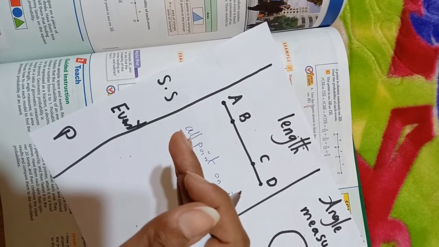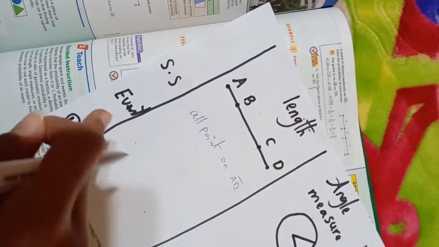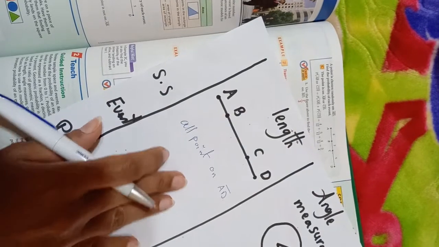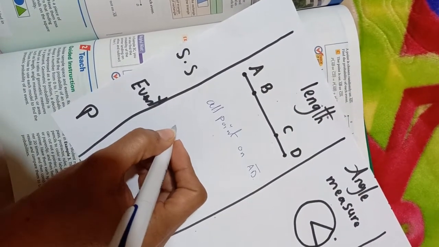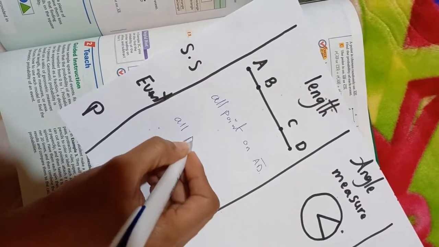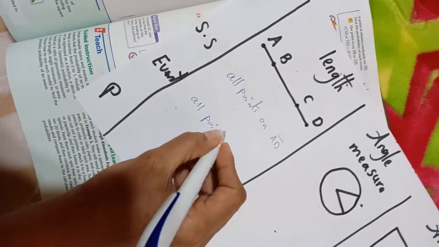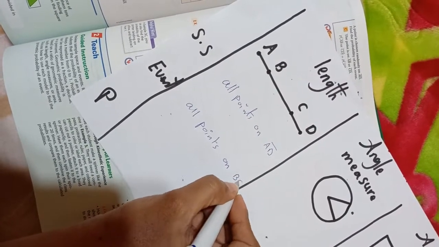The sample space is all points in the experiment, but the event is any set within the experiment. So let's talk, for example, about BC.